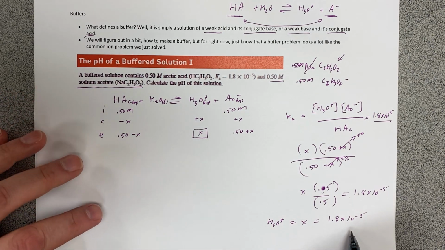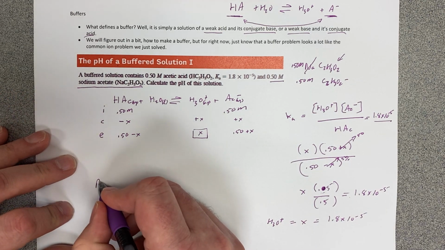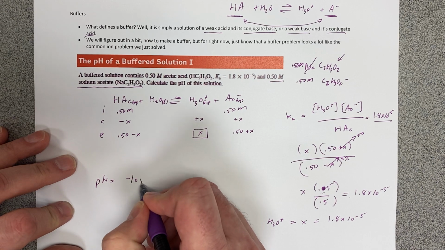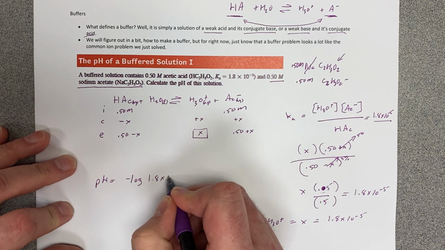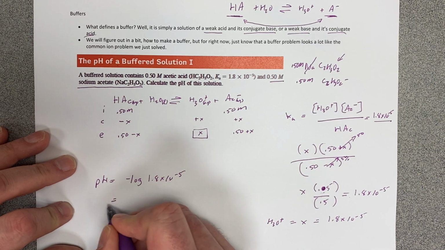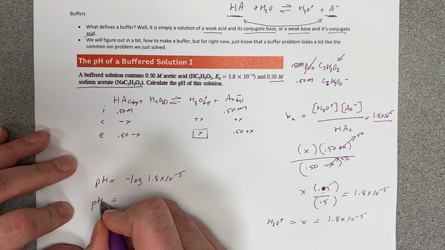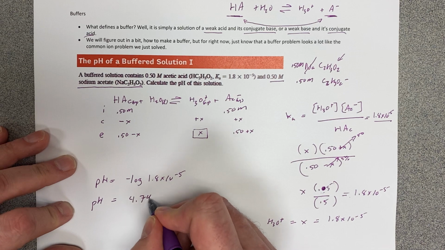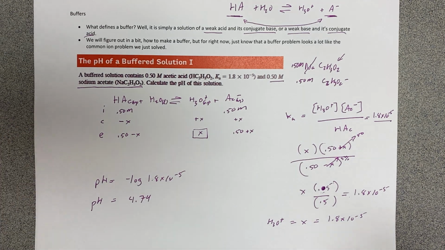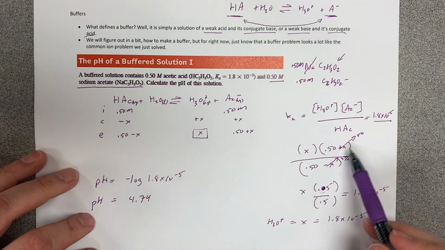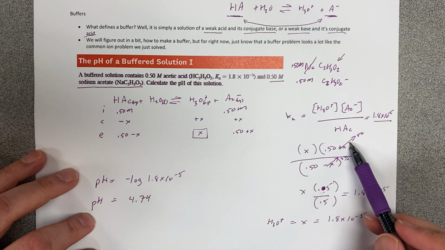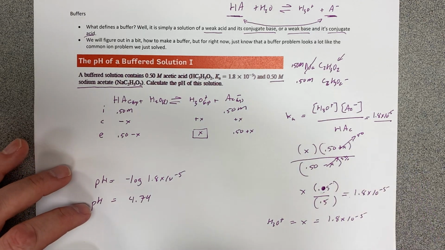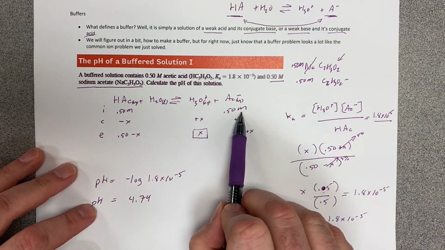If I have 1.8 times 10 to the negative 5, and I go pH is equal to the negative log of 1.8 times 10 to the negative 5, when I actually do that on my calculator, which I happen to do in advance, I'm going to end up with a pH of 4.74. And that's pretty straightforward. Again, it's a lot easier simply because we're able to get rid of these two X values by the 5% rule, and they give us the same exact amounts here.